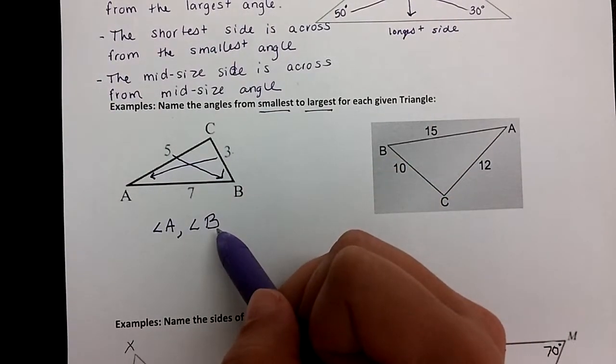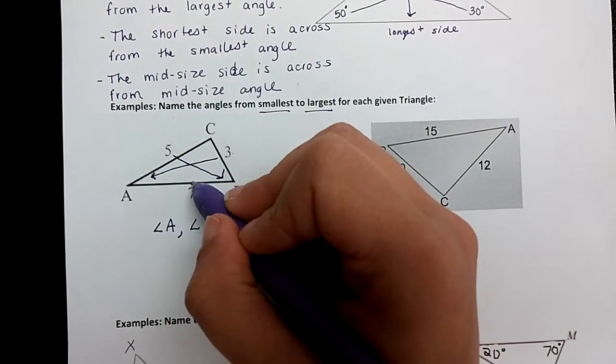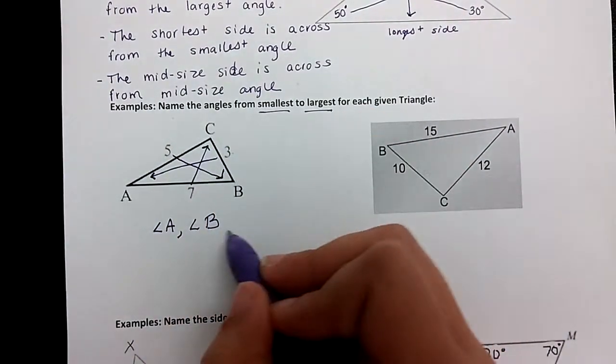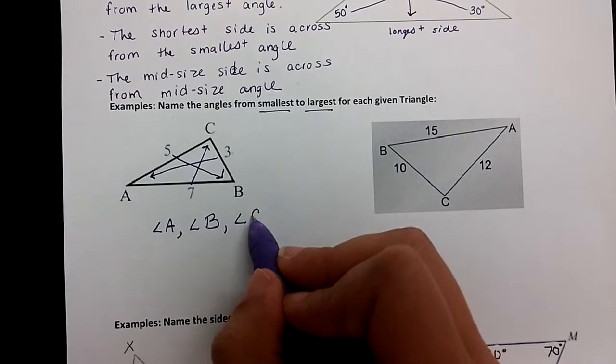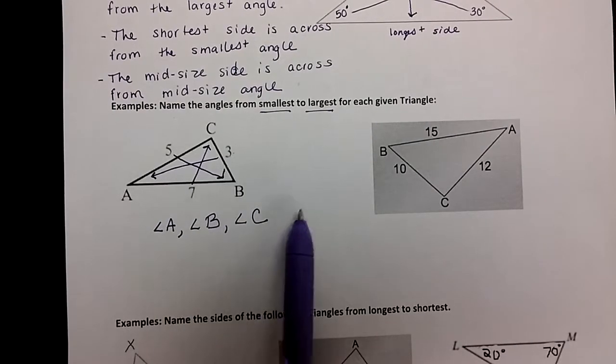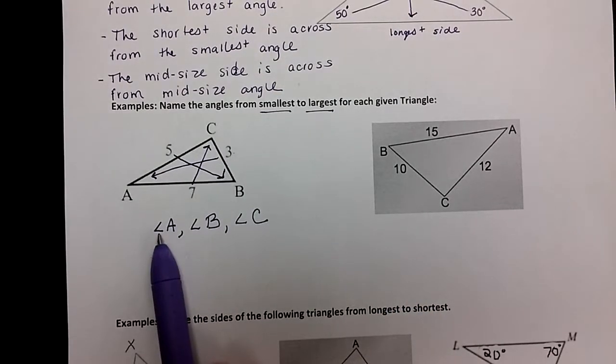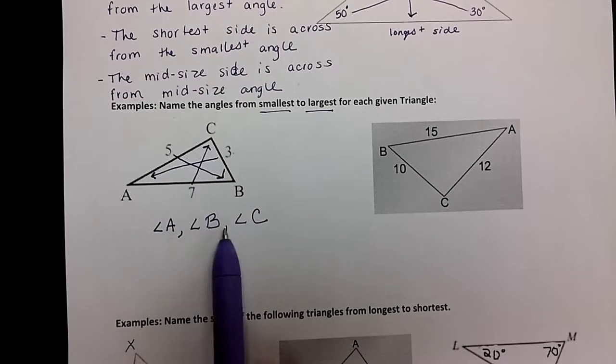Which means that the largest angle should be across from the longest side. So the longest side is 7, which means the largest angle in this case is C. So you always want to list them in order, for whatever order they're telling you, either smallest to largest or largest to smallest. You have to list them using the angle symbol with a capital letter and separate them with a comma.